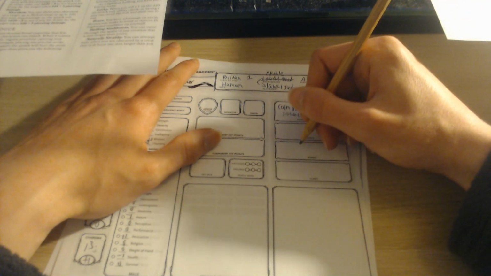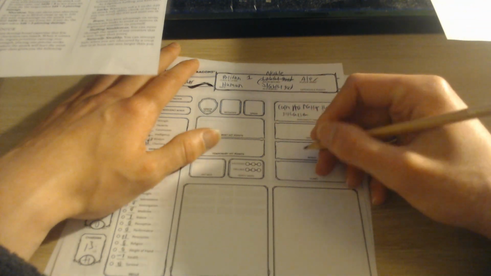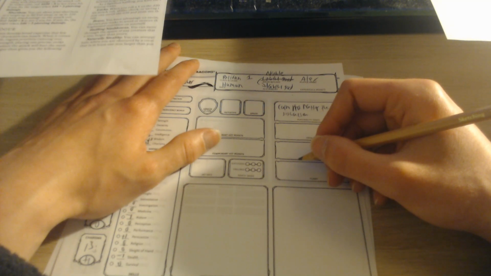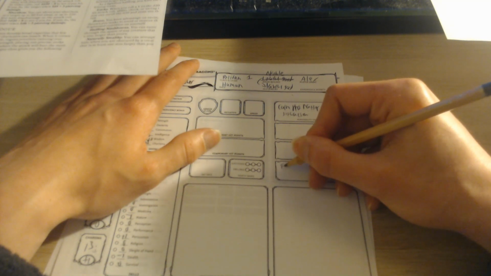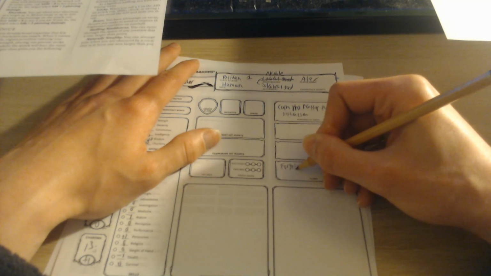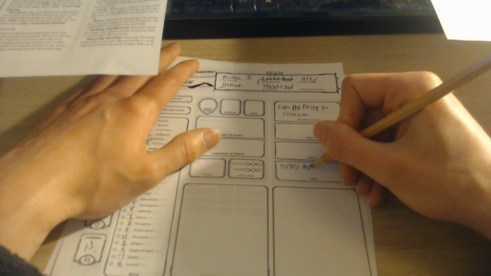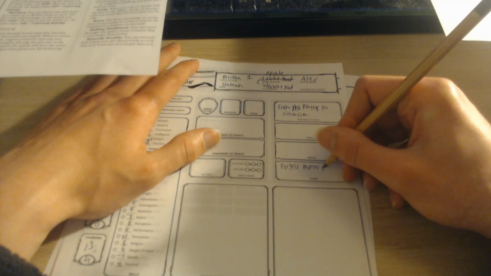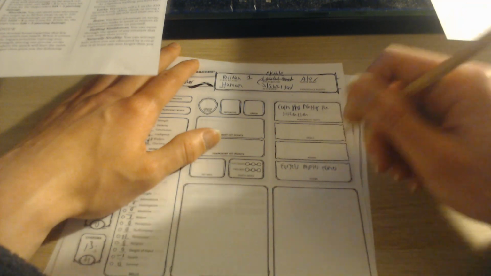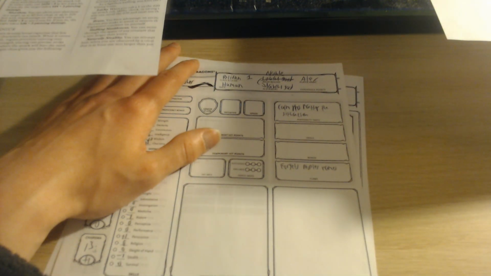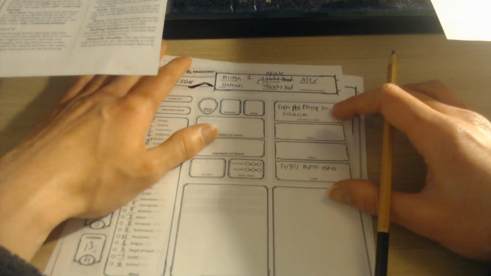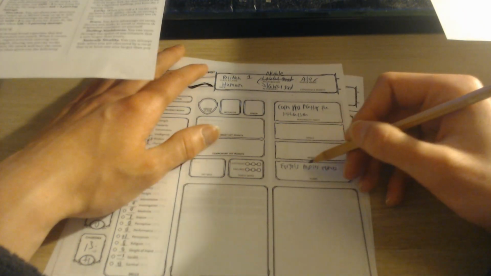See, bonds, flaws. With a flaw, maybe he's a forgetful person. He forgets people's names. When he hears someone's name, he remembers it for like 2 seconds, and he just forgets who it is. Like, what's your name again? So yeah, he forgets people's names.